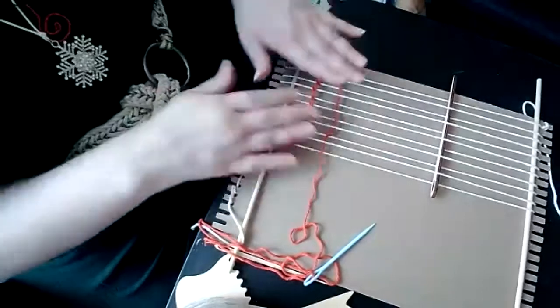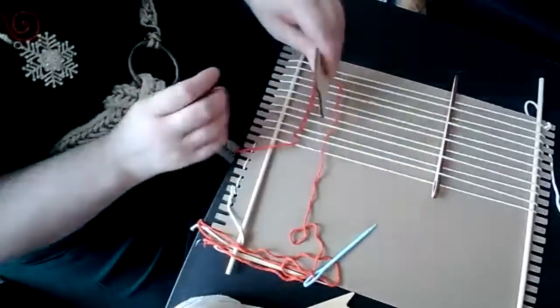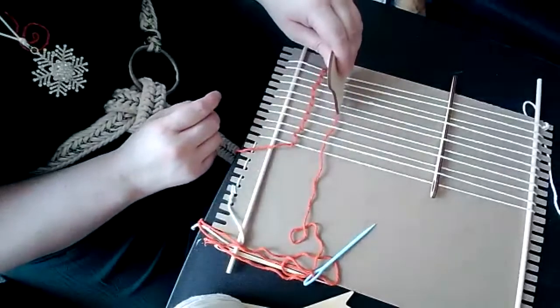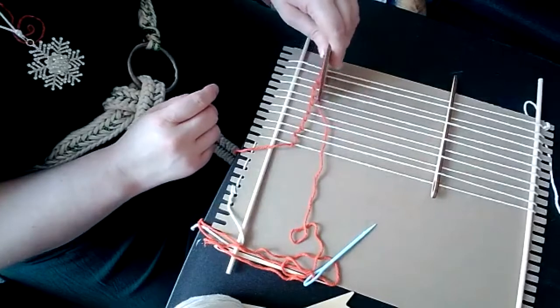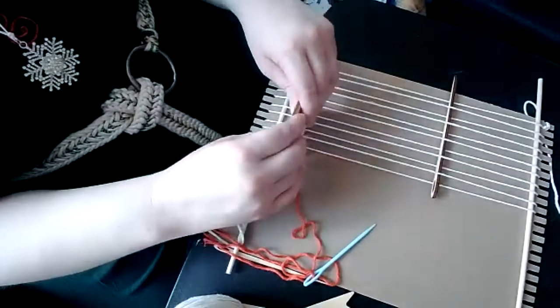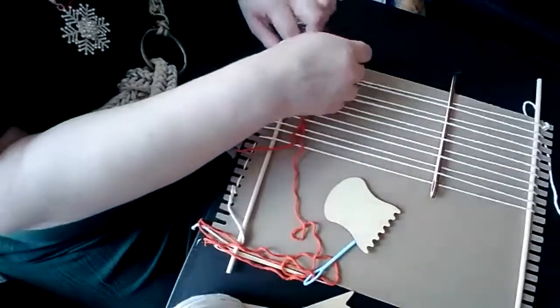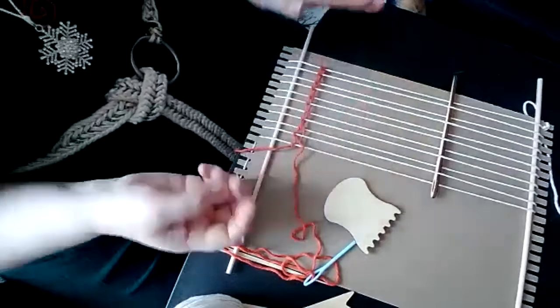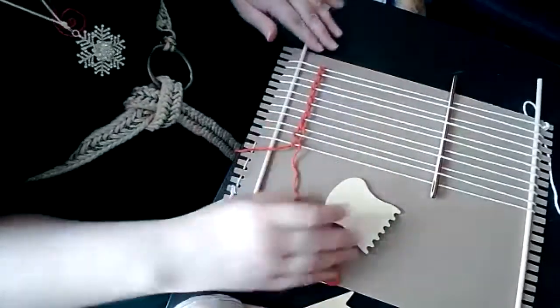And so I've left it kind of loose. I like to use my fingers, but some people like to use a beater. As I said, you can use a comb or buy the things that are called beaters. And you use this to gently push it down next to the other thread. And that's called packing, when you get that down like that.